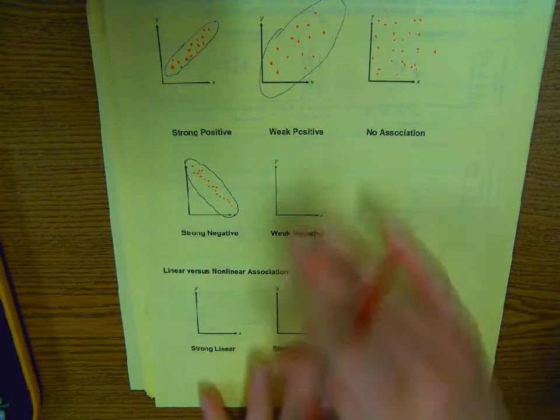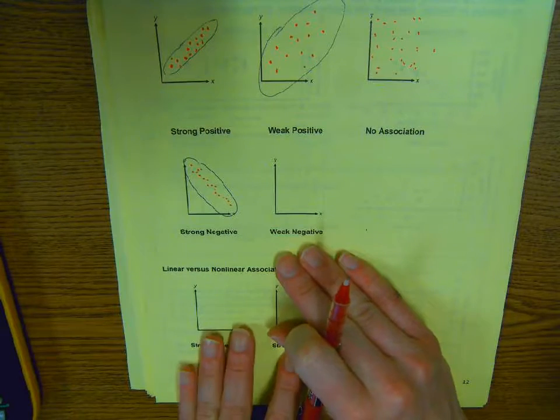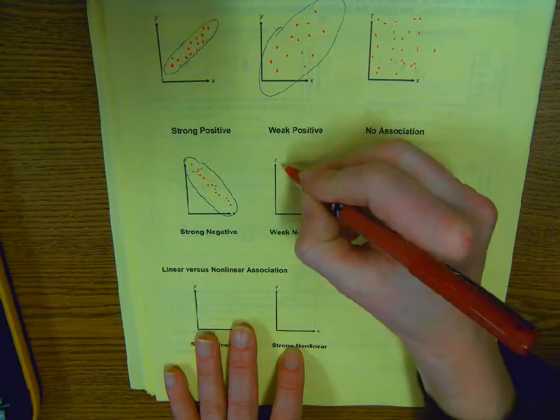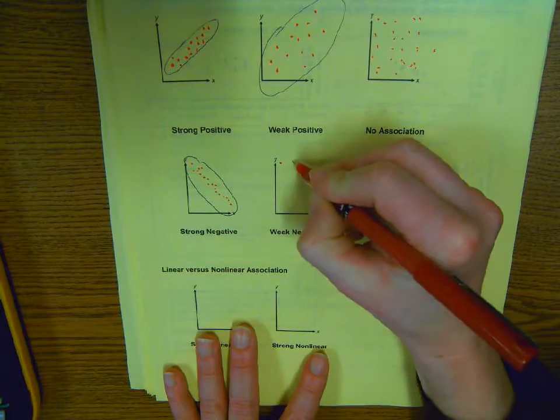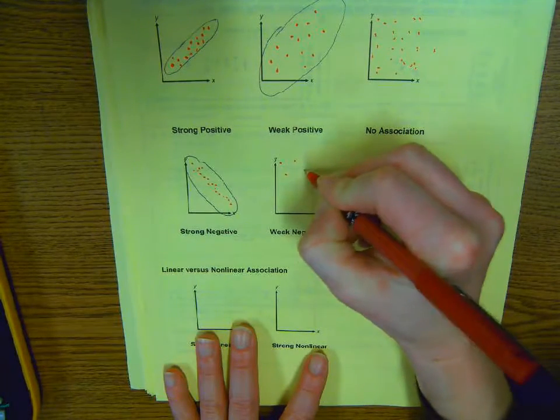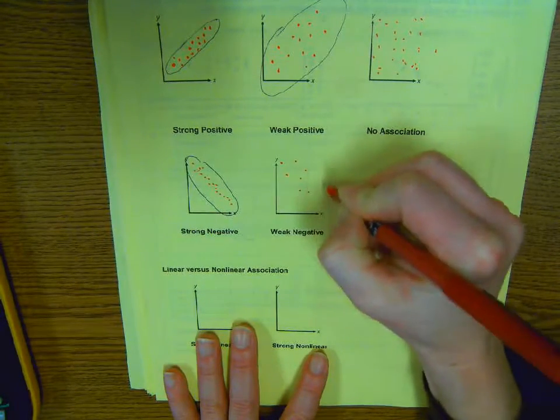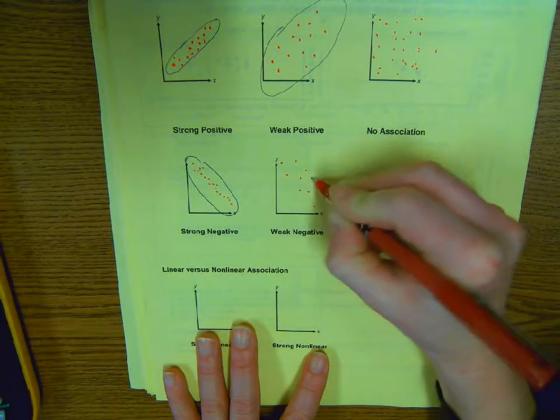All right, so now let's make some weak negative association or correlation. And so we're going to start our points at the top, and we're going to make them go generally down, but we're going to make them more loosely clustered in that downward pattern.